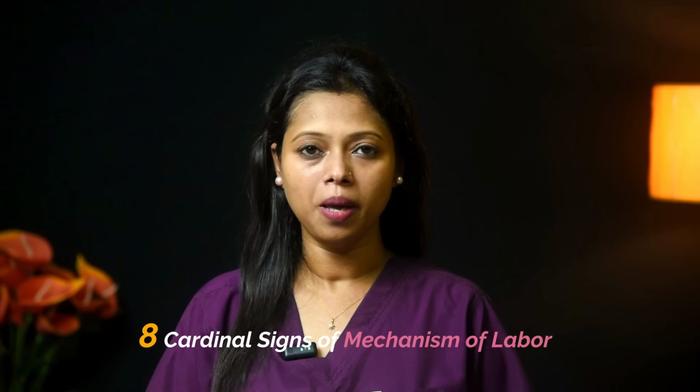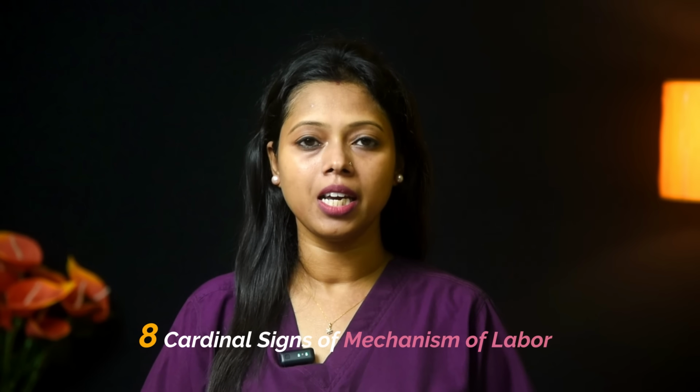So these are the 8 cardinal signs of mechanism of labor through which the baby is getting born through the birth canal.